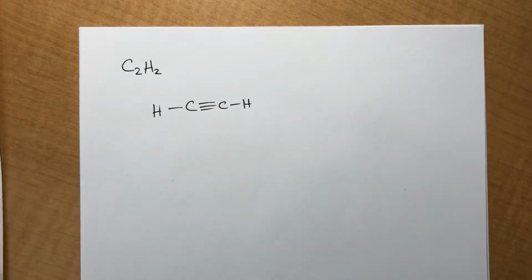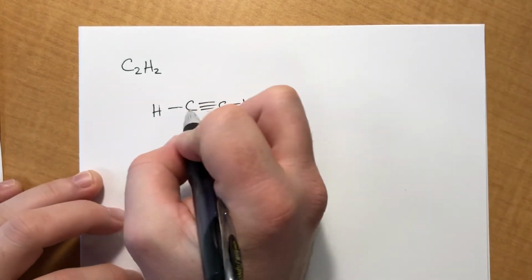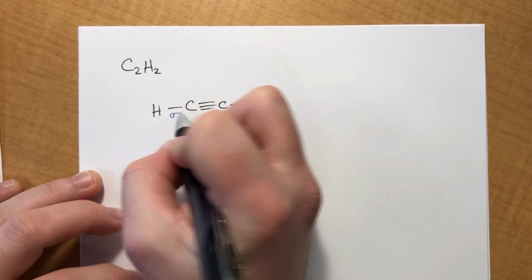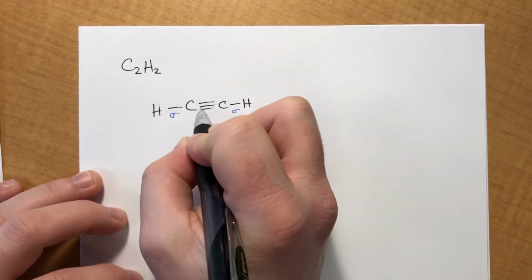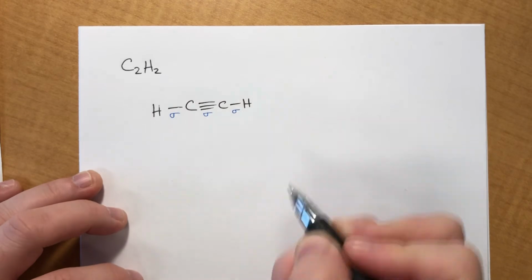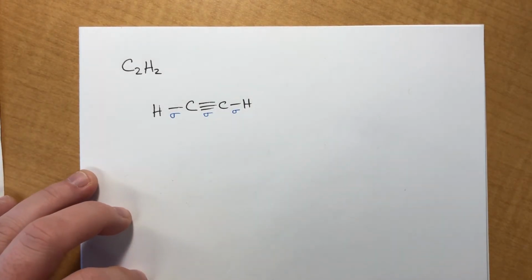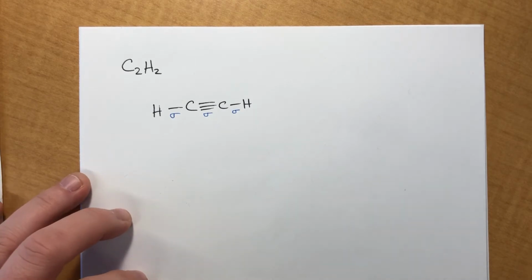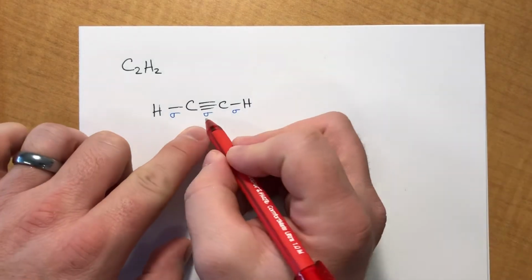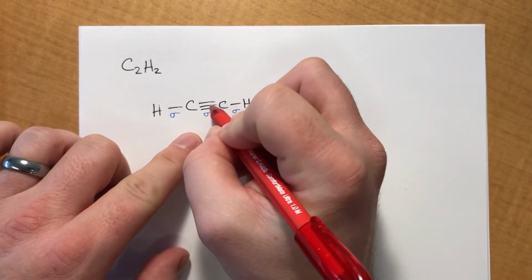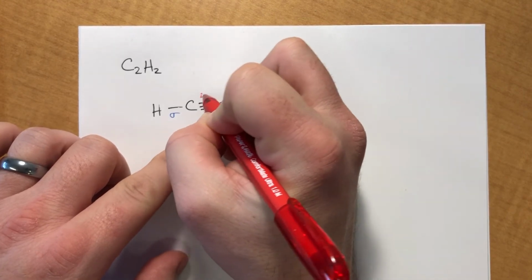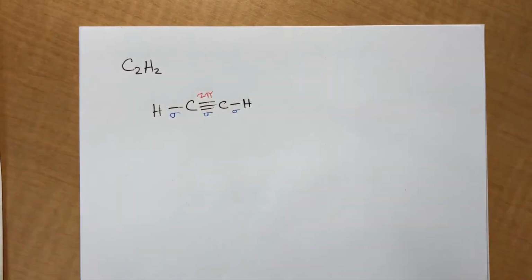Okay, so same logic we used on the last problem. Anytime you have two atoms connected together, that's a sigma bond, and these two are connected together. One of those is a sigma bond. You can't have more than one, but you have to have at least one. The additional ones, you're going to end up with one sigma bond, and then there's two more bonds, so you're going to end up with two pi bonds.